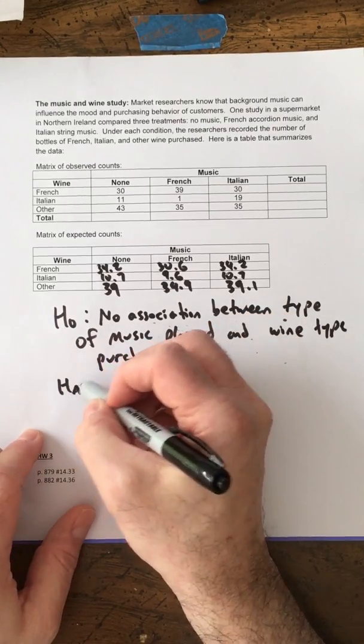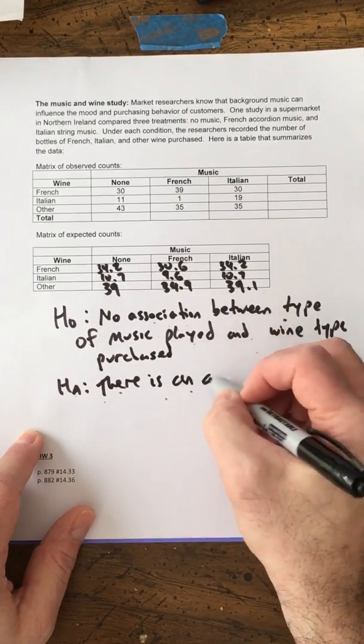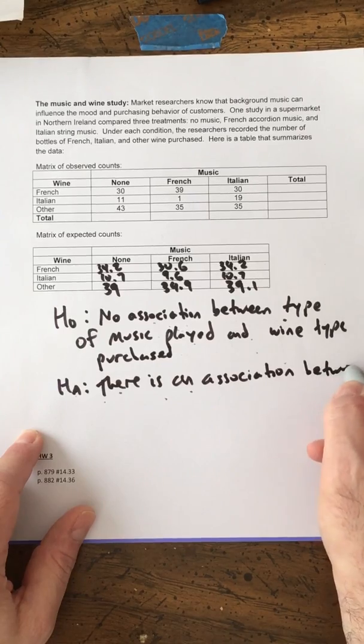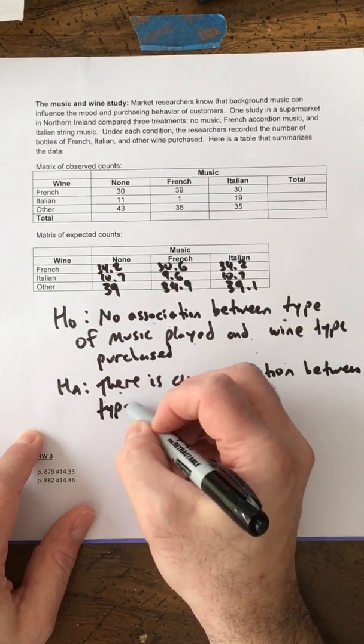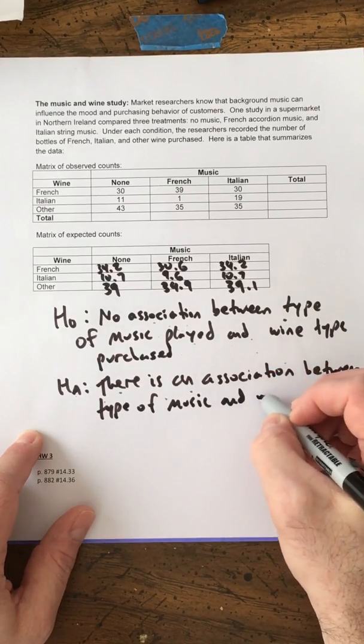And you know the alternative will be there is an association between type of music and wine selection.